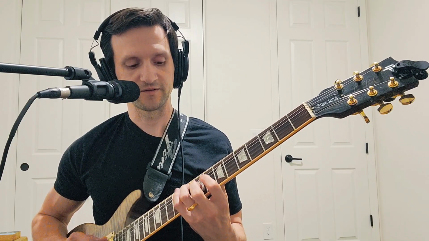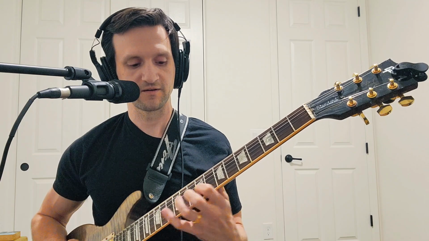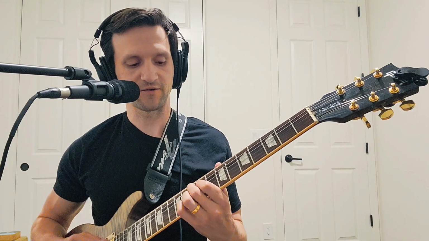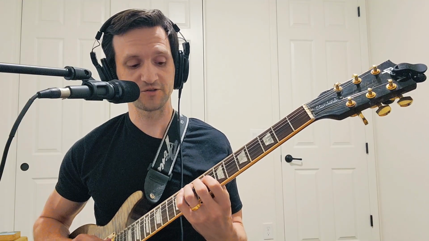That's an altered scale. It's a scale that you can use over a dominant 7 chord when you want a really tense sound, because you got a flat 9 in there, you got a sharp 9 in there.